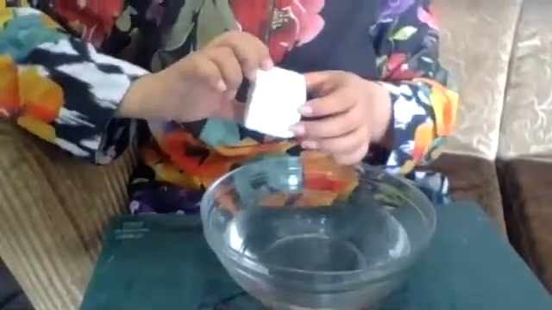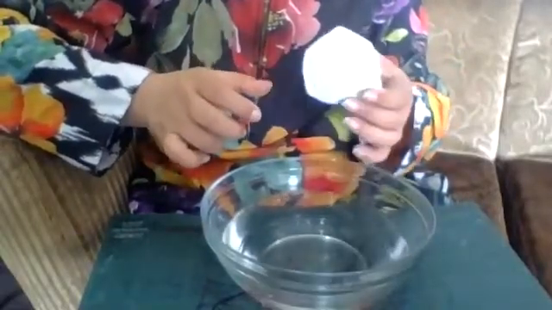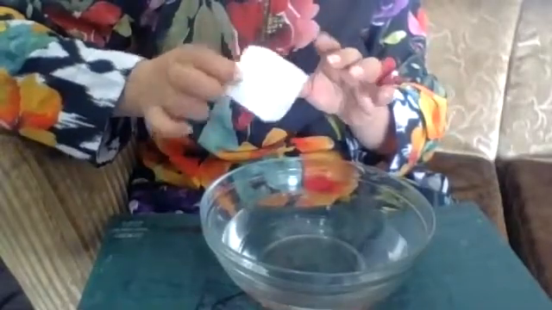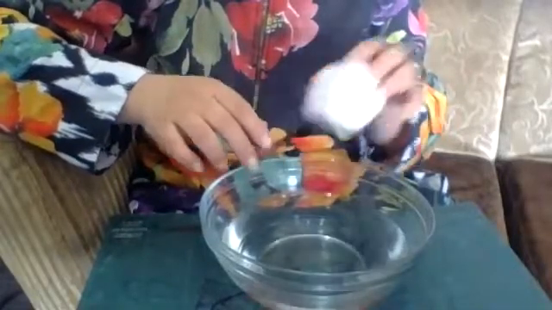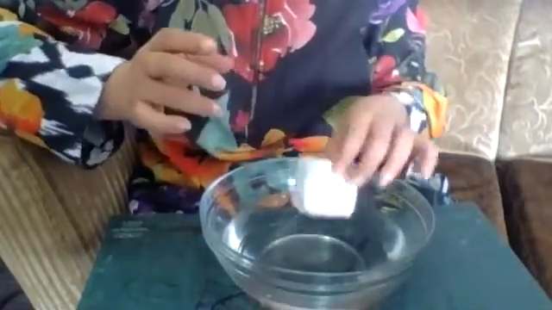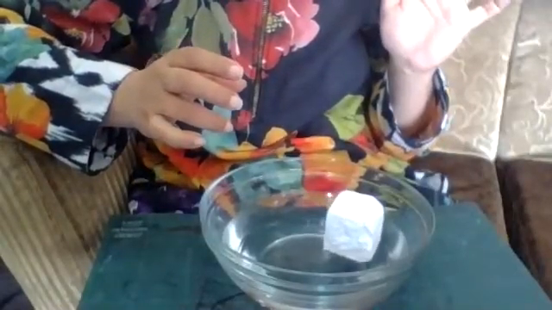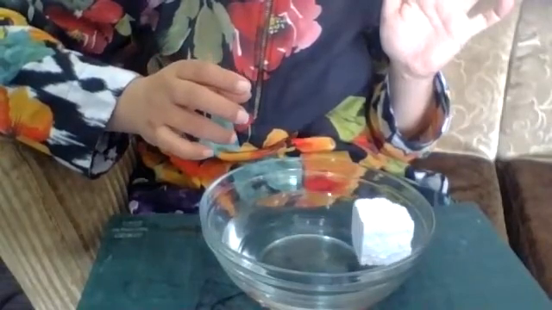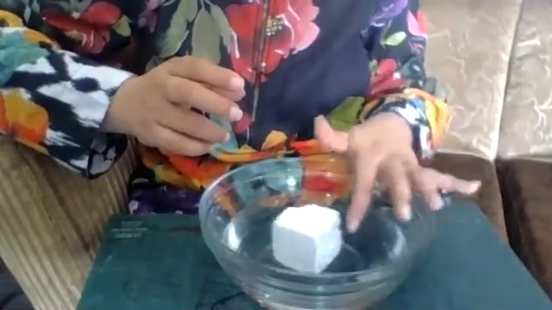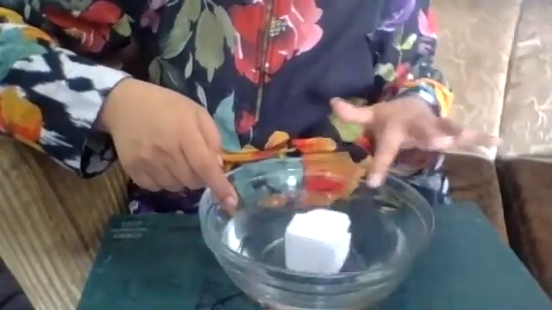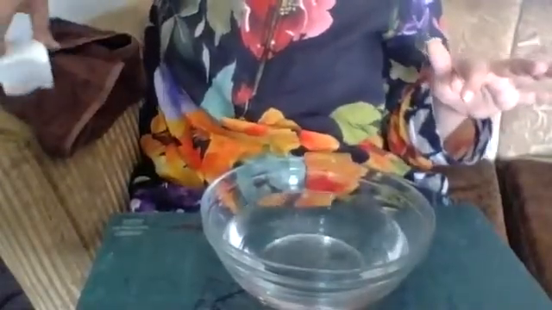Okay, now I have this cube. This is a styrofoam cube. And let's see if it is going to float. What do you think? Is it going to float or not going to float? Okay, let's see whose guess is correct. Yay, wow. We can even make a board out of this. This is floating. That is great. Wow, see? It's floating. Okay, that's great. This is also floating.